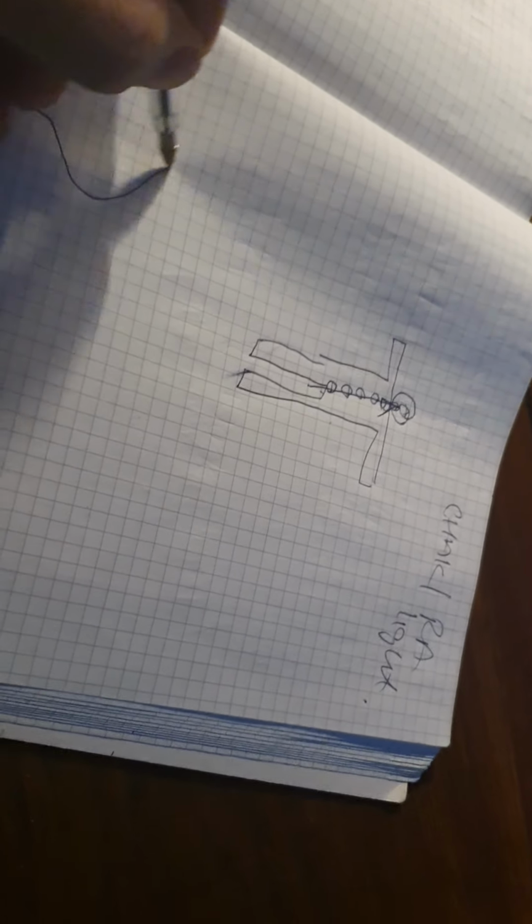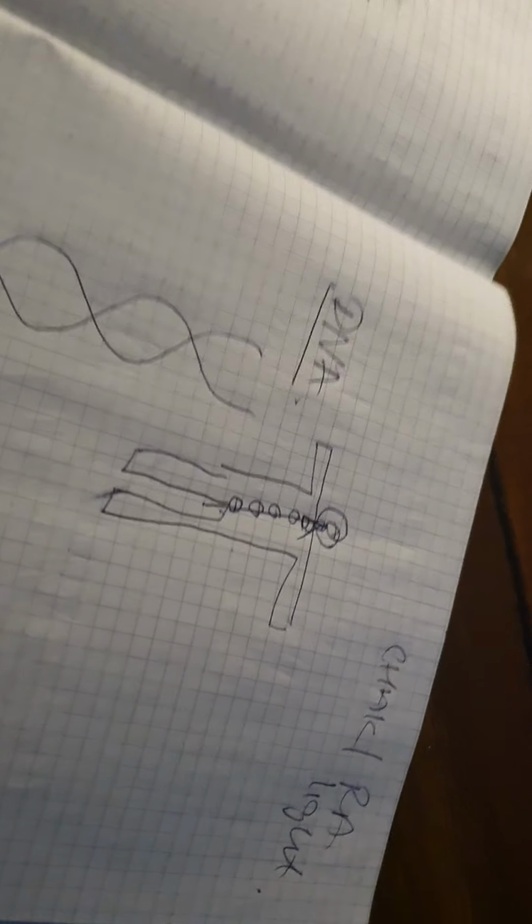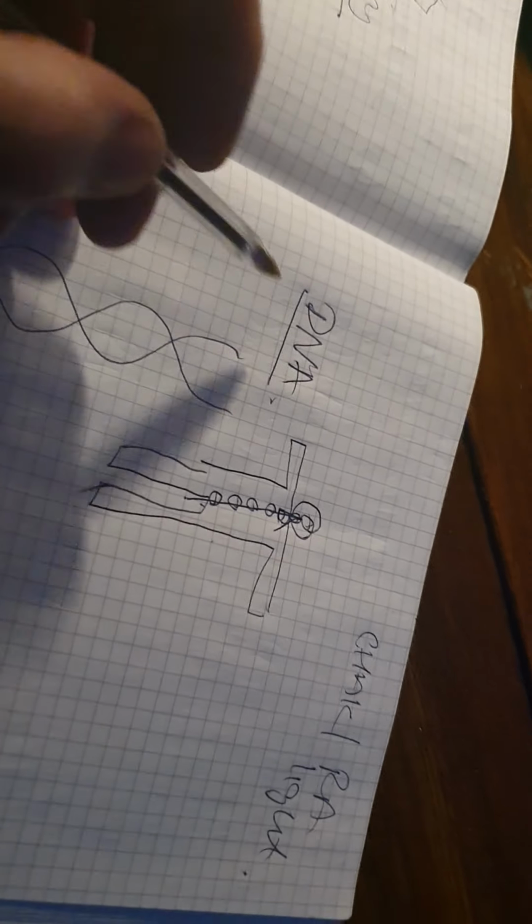And as it rises, it's electromagnetic. And it's like this. Rather like your DNA.